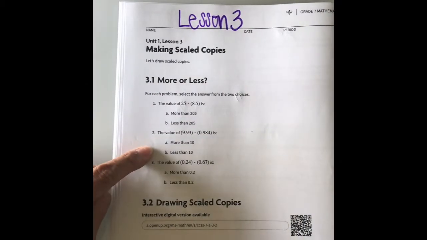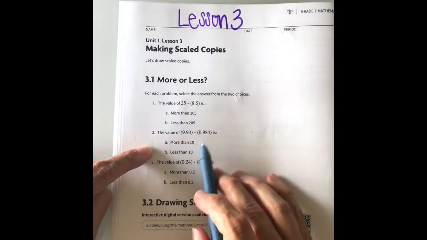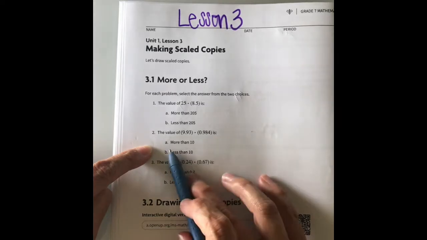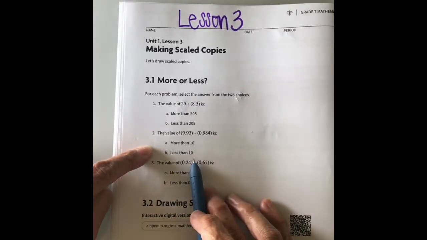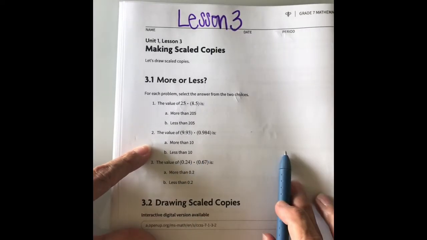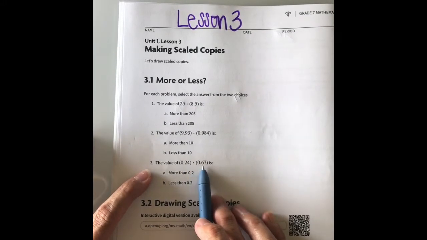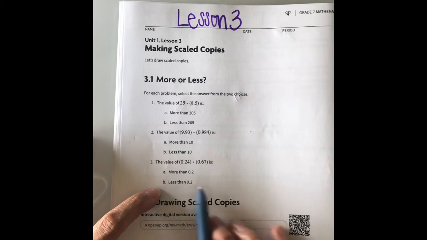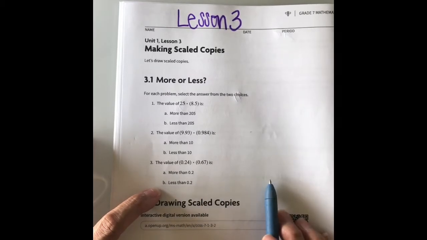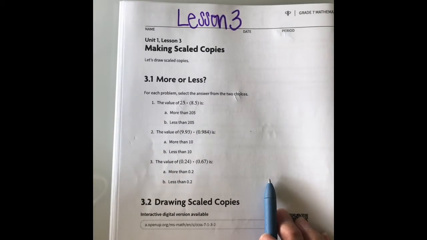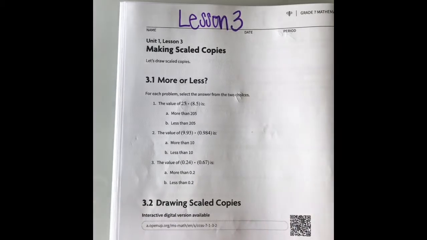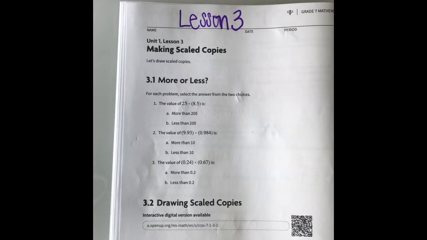Number 2, the value of 9 and 93 hundredths times 0.984 is more than 10 or less than 10. Think about it. Write your answer. Number 3, the value of 24 hundredths times 67 hundredths is more than 2 tenths or less than 2 tenths. Think about it. So I would pause here and try to do those problems and then come back to it. So go ahead and pause now.